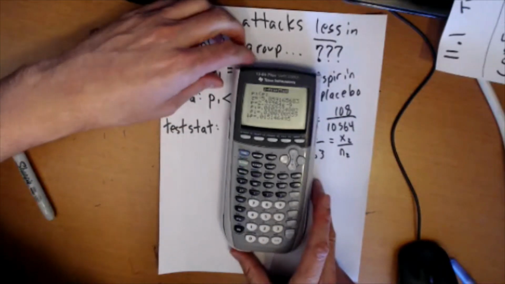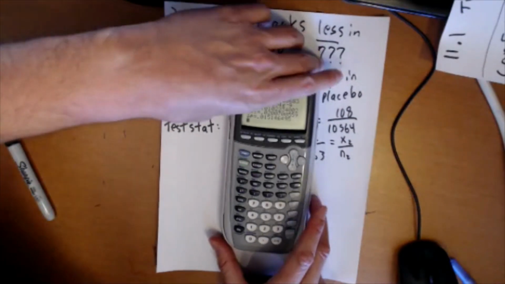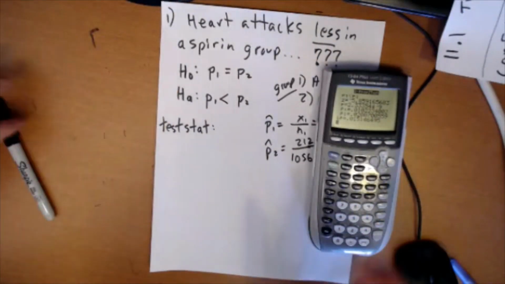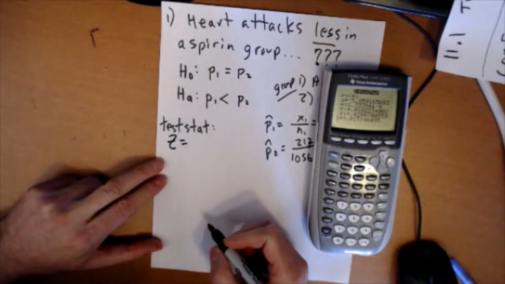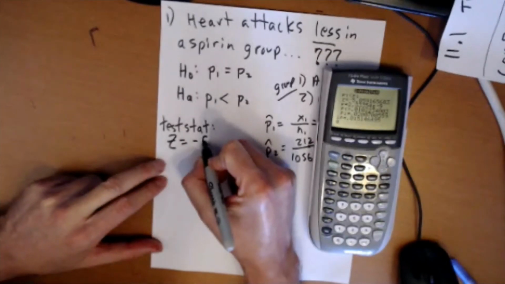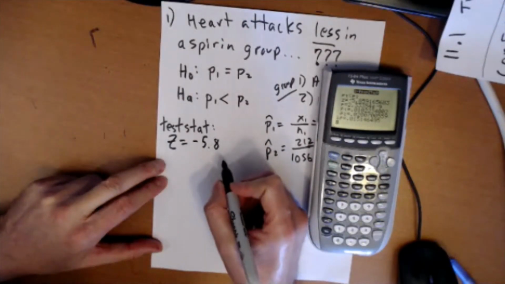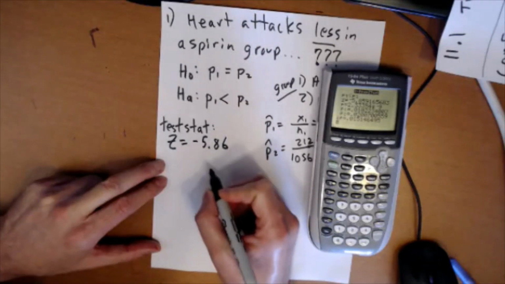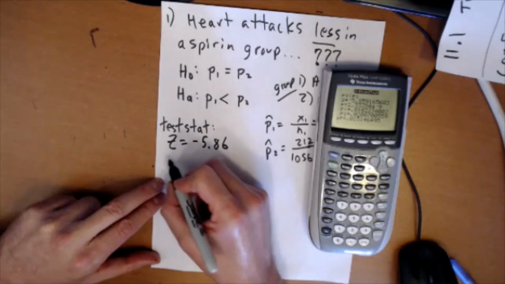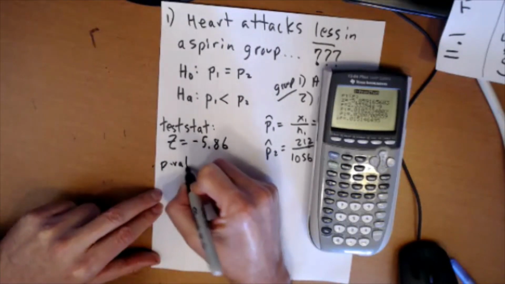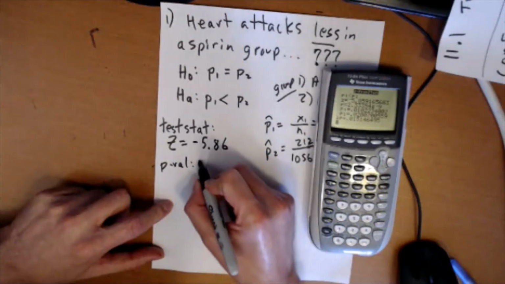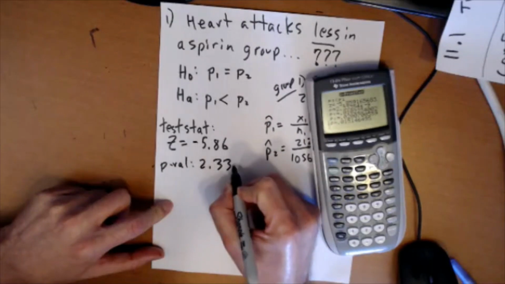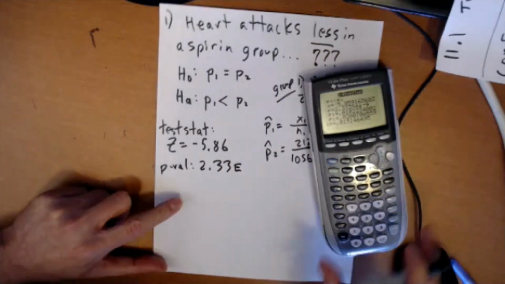Okay. So it gives us our test stat, which is Z. So my test stat is Z equals negative 5.86. I just rounded it, 5.9, we'll call it 6. And then they want the p-value. The p-value says 2.33 E minus 9.